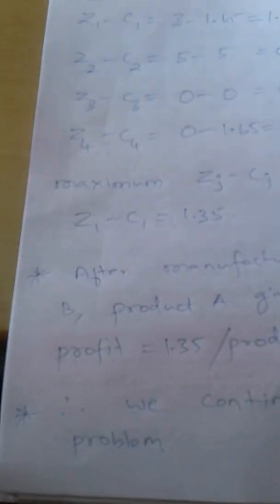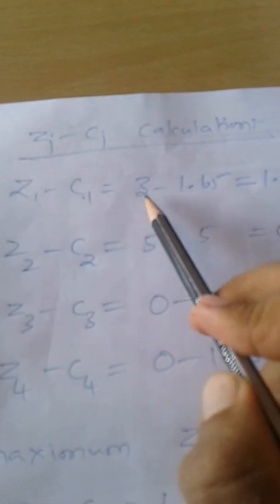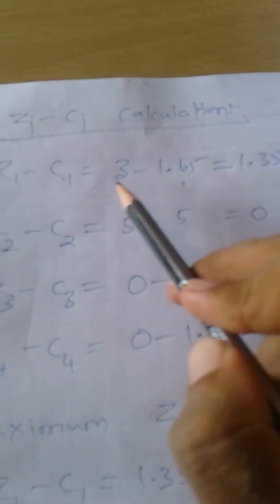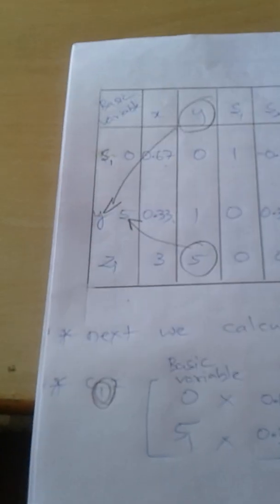Okay, and Zj minus Cj: Z1 minus C1 is 3 minus 1.65. How do we get this? Z1, if you have to see, is 3. How do we get this? It is nothing but it is there in the table.